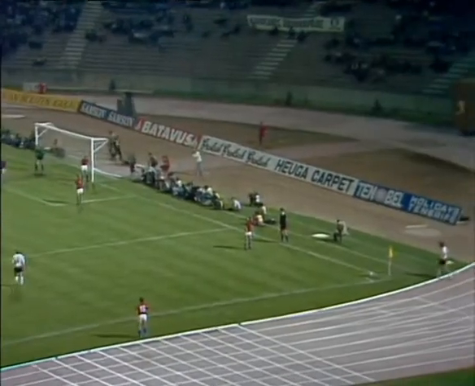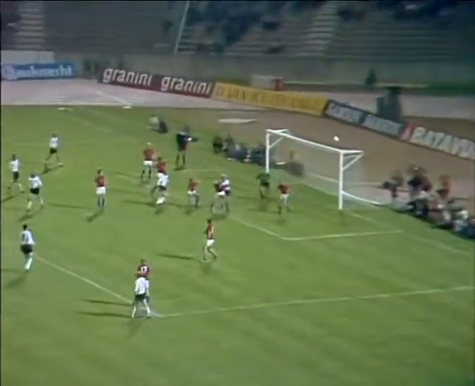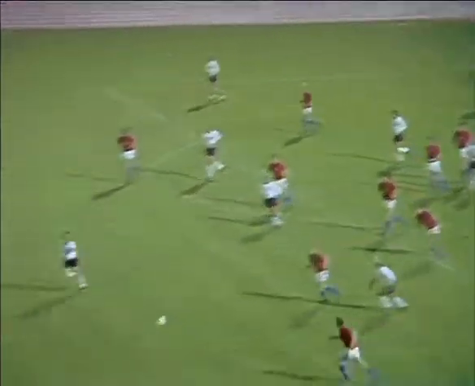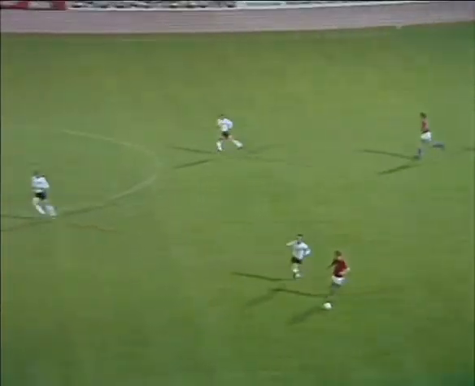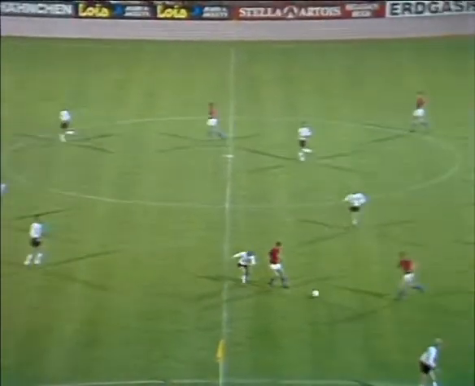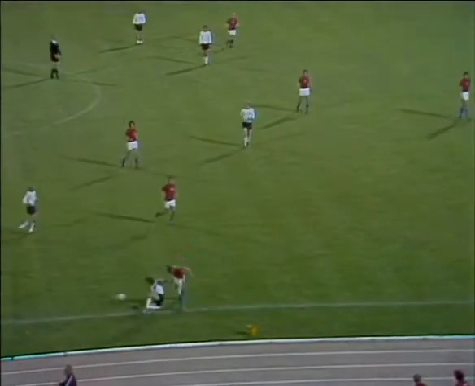So a corner for West Germany. Flöe is taking this one. Schwelik just getting ahead to it. Now Nehoda on his way again. Beckenbauer with him. Bernie Vogt coming up hard. Vogt.